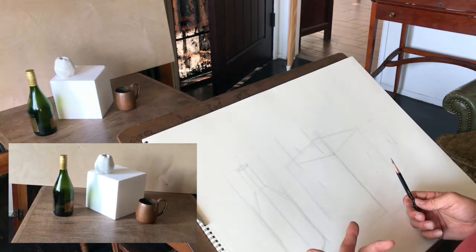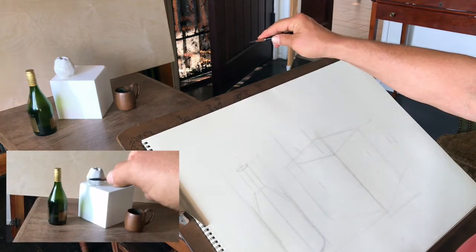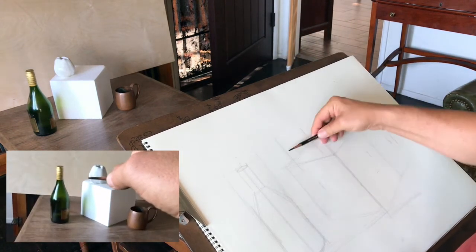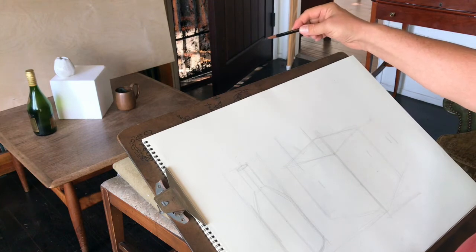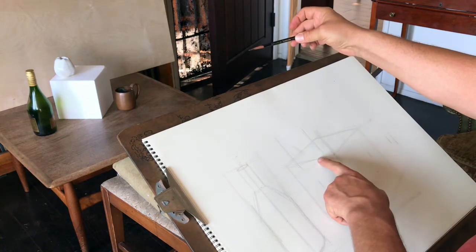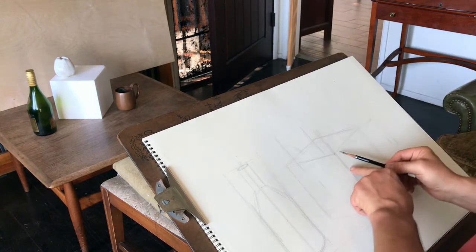And then I can cross-check my information to see if the apple is wide enough by taking a measurement of the apple and comparing it to the width of the bottle. Let's see if I got it right. Yeah, I'm close. I'm close. All right. Now let's figure out where the apple starts, how much further up it is. It looks like the base of the apple runs a tiny bit lower than this corner.